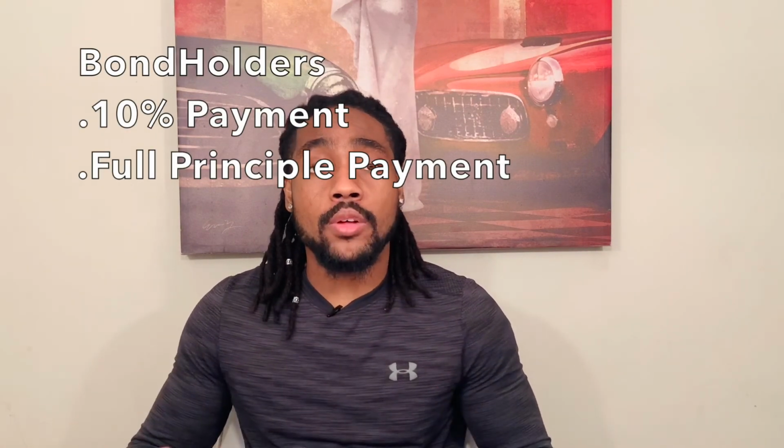In this case, the bondholders are entitled to their 10% payment yearly based on the interest negotiated by the bond contract. And after 10 years on the maturity date, the full principal amount is going to be paid back to the bondholders.